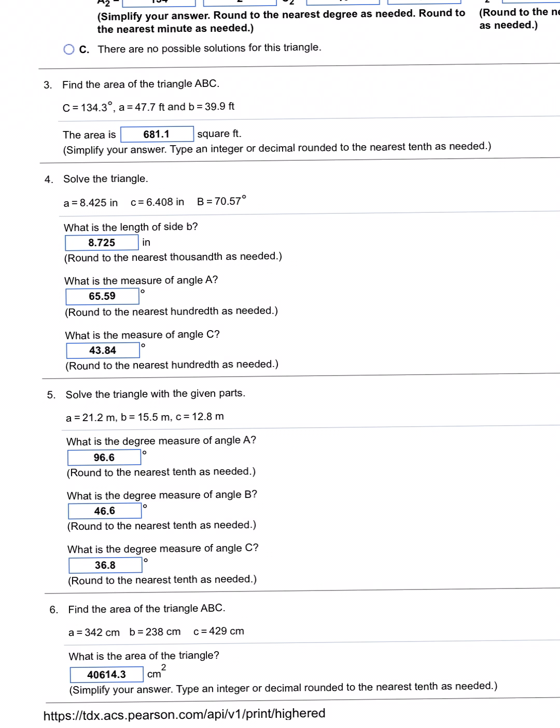Number 3, find the area of the triangle ABC if angle C is 134.3 degrees, side A is 47.7 feet, and B is equal to 39.9 feet. Number 6, we're going to find the area of the triangle ABC with side A being 342 centimeters, side B being 238 centimeters, and side C being 429 centimeters.